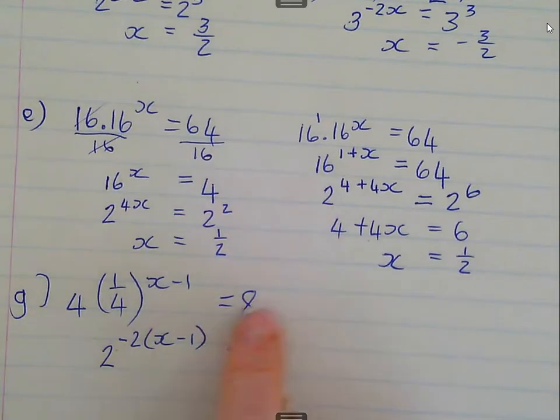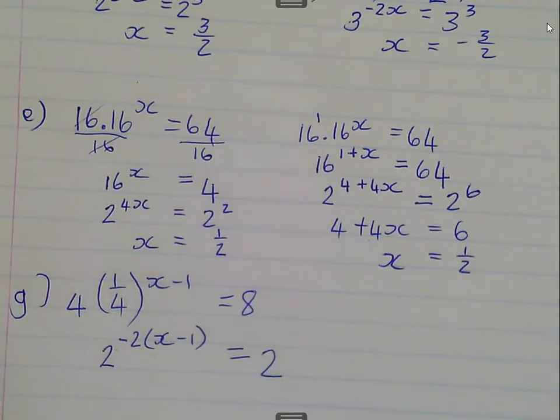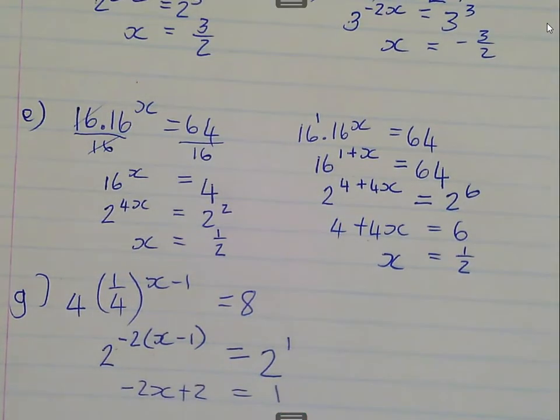And then on this side, what is 8 divided by 4? 2. And now my bases are right. Do you all understand what I did there? And now I can throw my bases away. That exponent is 1. Remember, it's not 0, it's 1. So I've got negative 2x plus 2 equal to 1. Okay. Then the plus 2 goes over, it subtracts. Then I've got negative 2x equal to negative 1. And then x is equal to a half.